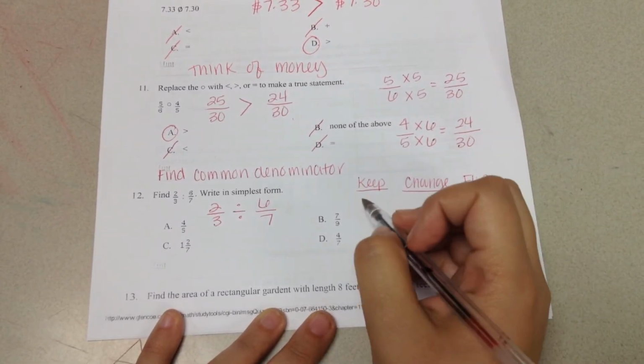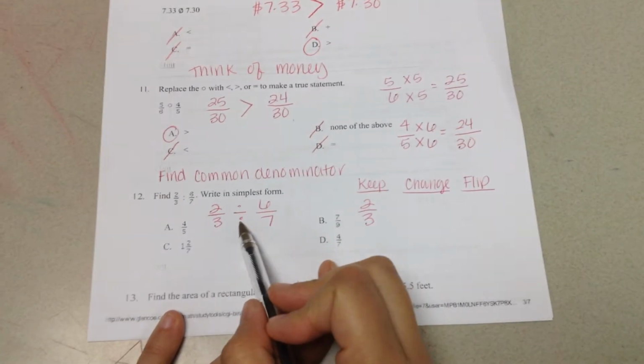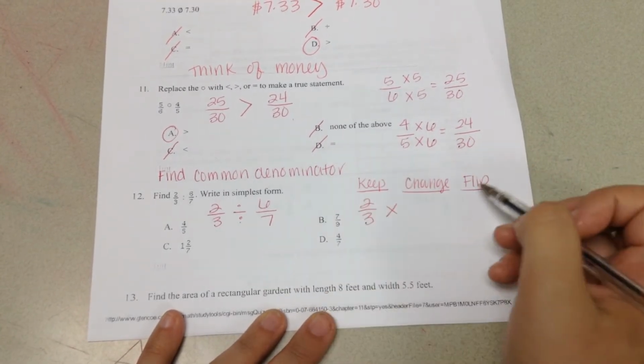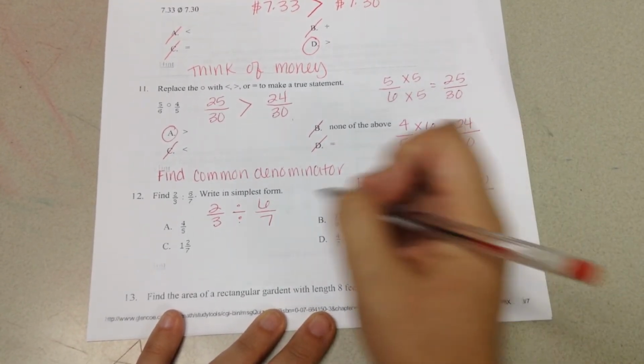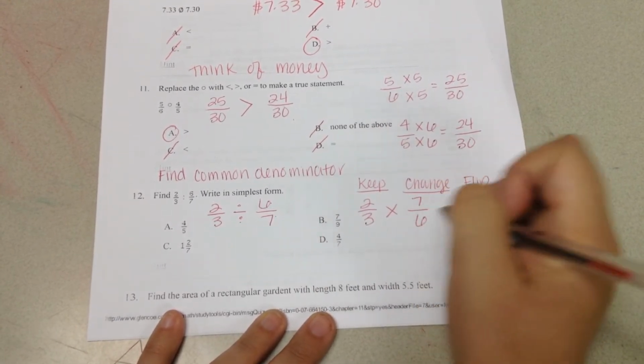Okay, so keep the first number the same, 2/3, change the division to multiplication, and then flip the last number. So instead of 6/7, that's called 7/6.